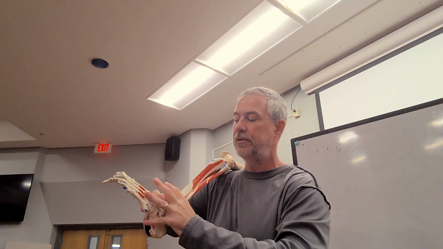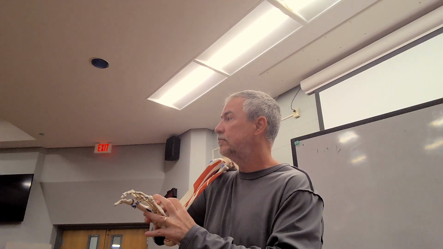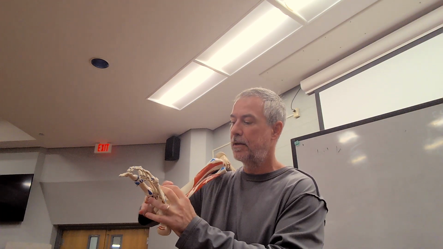It's your ligamentous stuff, and there's a water balloon in there. That's your synovial fluid, and it's basically your joint's engine oil to try to lubricate and have as little friction and wear and tear as possible. Okay, so it's your body's joint lubrication system.